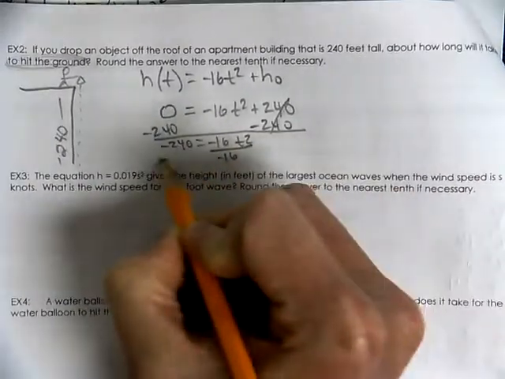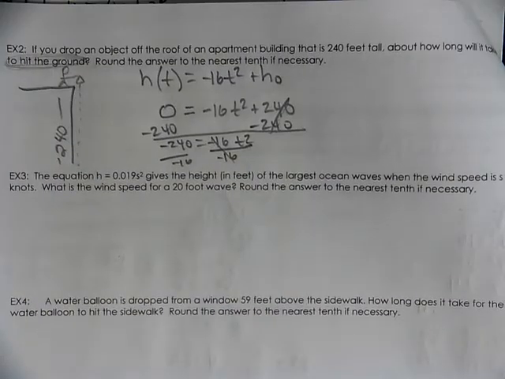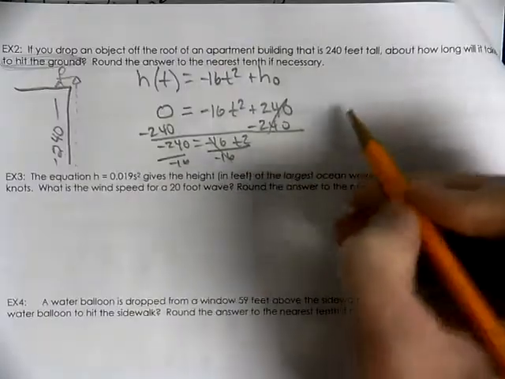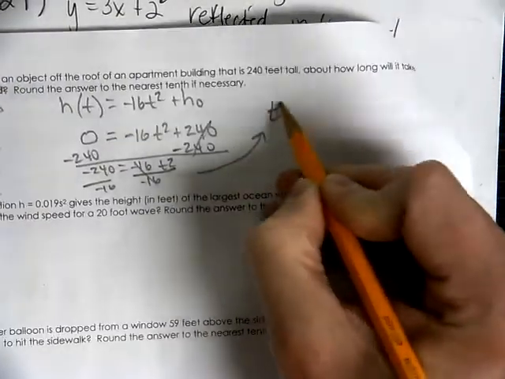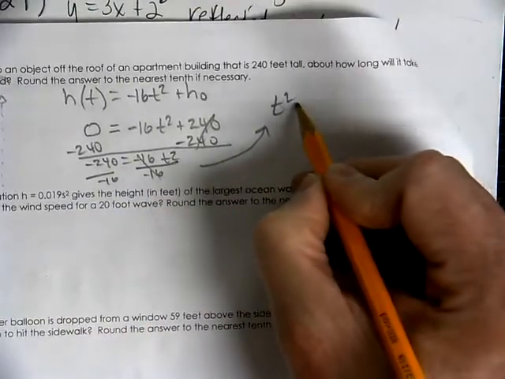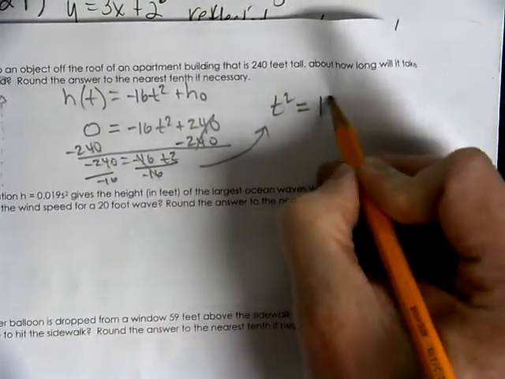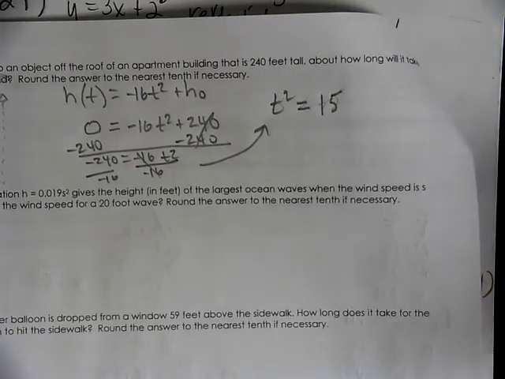We're going to divide by negative 16, and we're going to find that t squared, when you divide 240 by 16, we get exactly 15. So the time squared is going to equal 15.